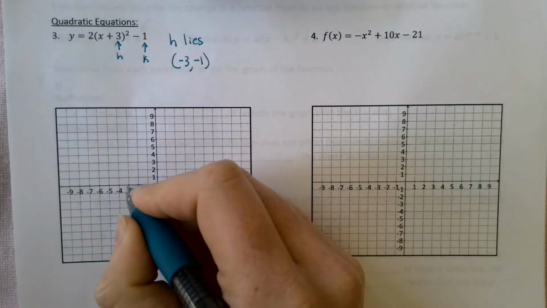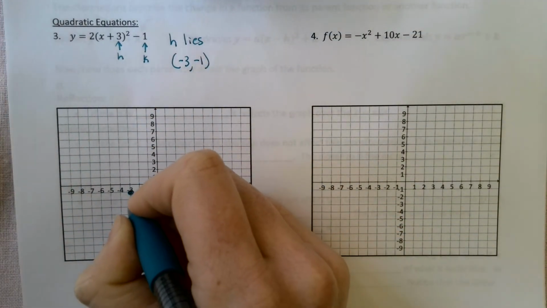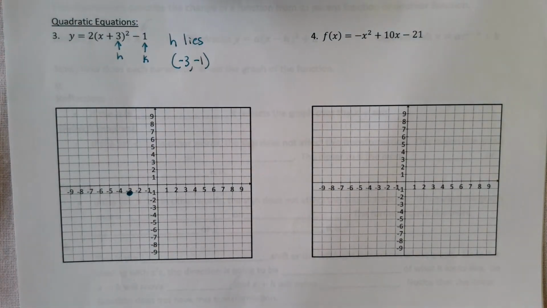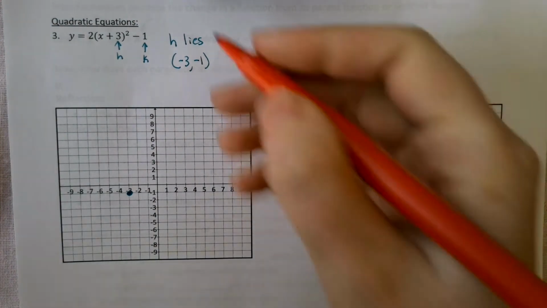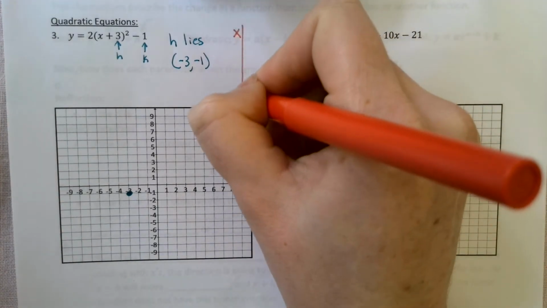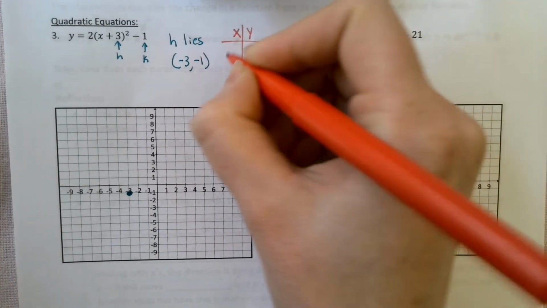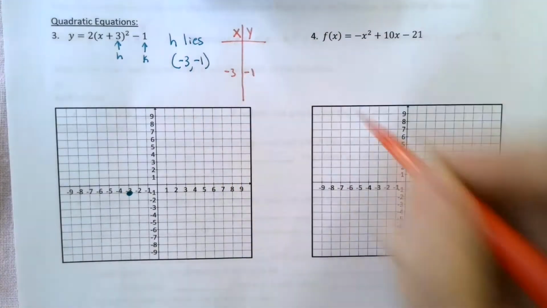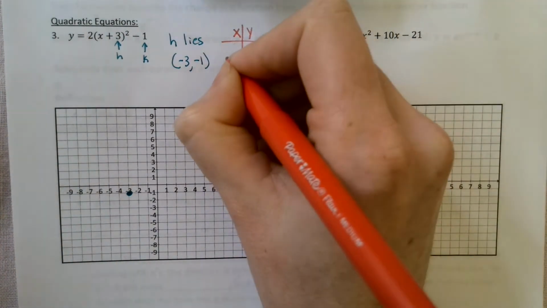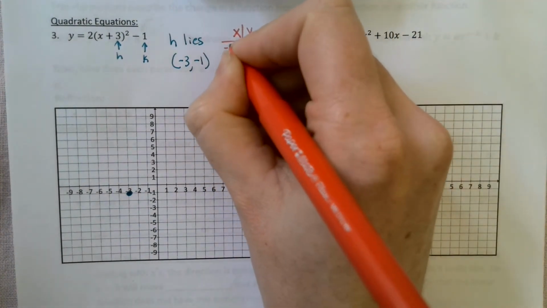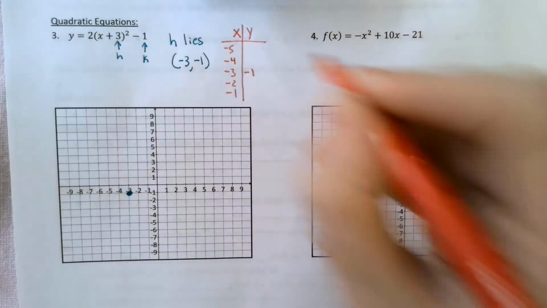So we can go ahead and graph that, -3, -1. And then we need to make our table of values, okay? So remember, -3, -1 needs to be in the middle. And then we can go -4, -5, -2, -1.